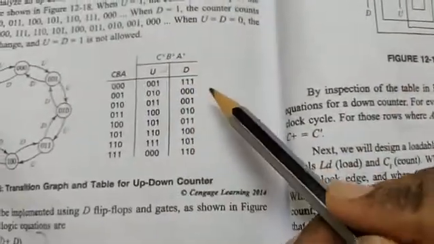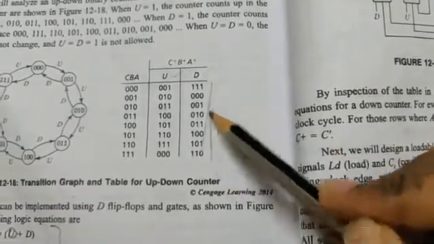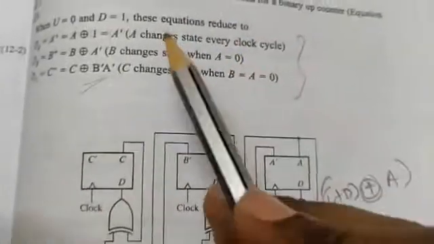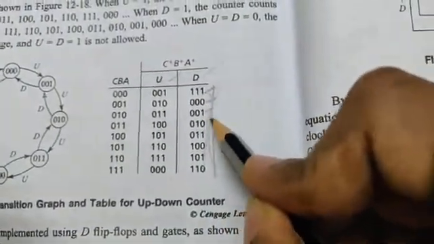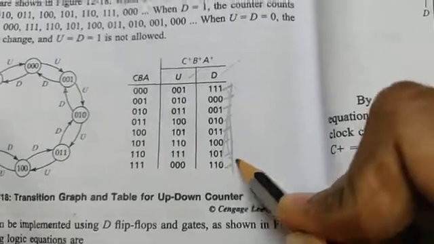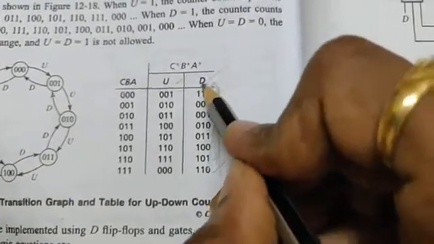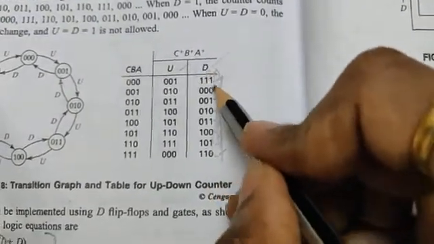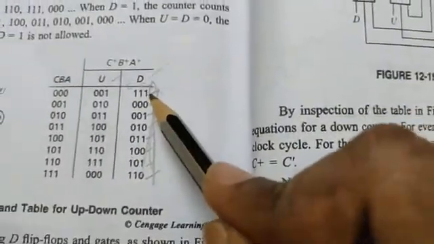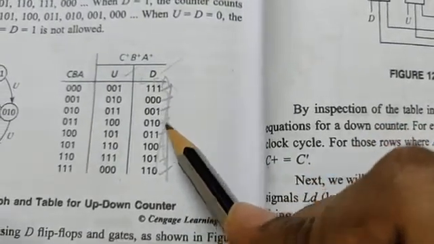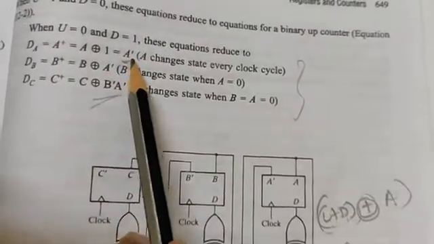You need to concentrate on this down counter. What is written there? A changes the state every clock cycle. Look here: 1, next 0, 1 0 1 0 1 0. This is A, this is B, this is C. A changes every clock cycle. Why is it written A bar? 1 is there, next it will be 0, next it will be 1. It is getting inverted, so they wrote A bar.